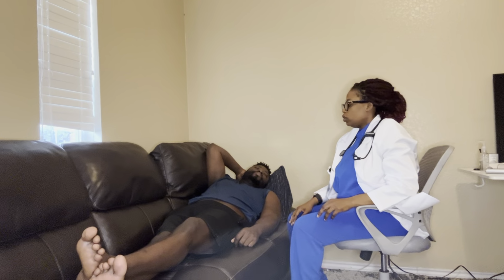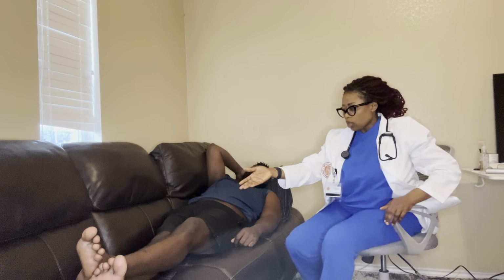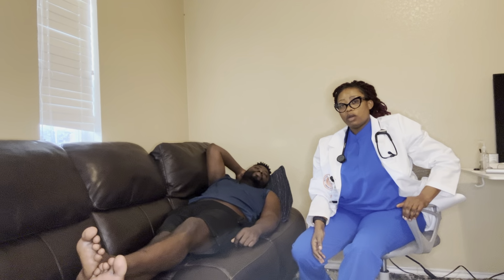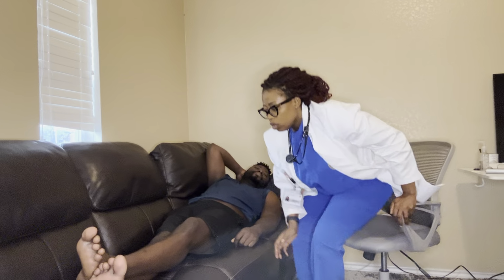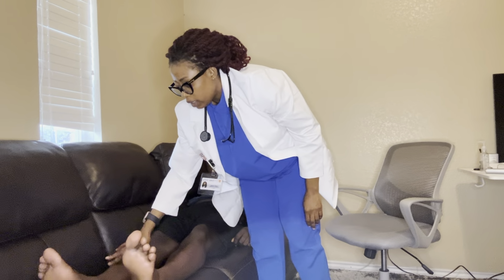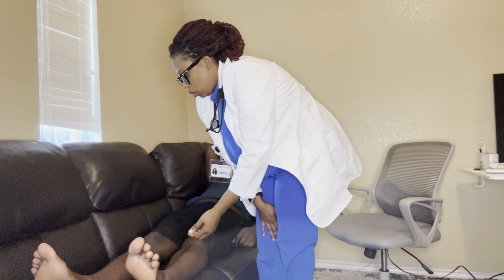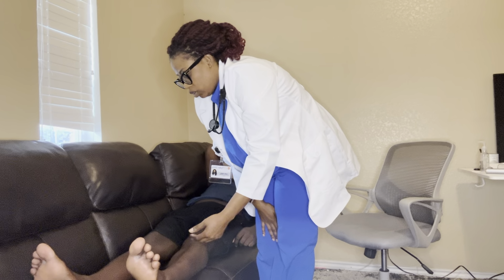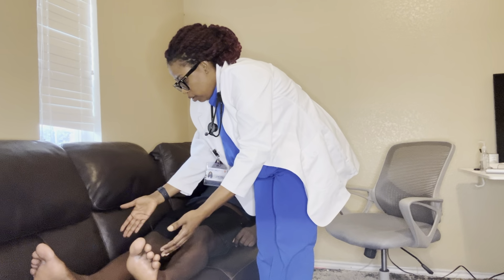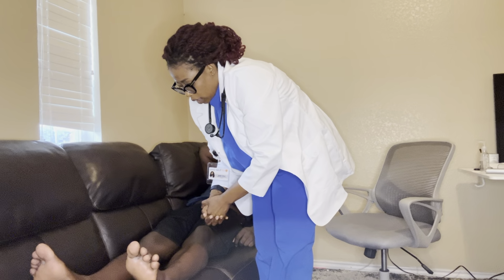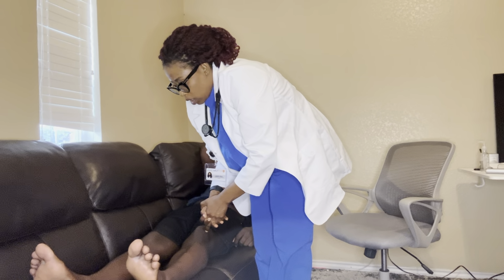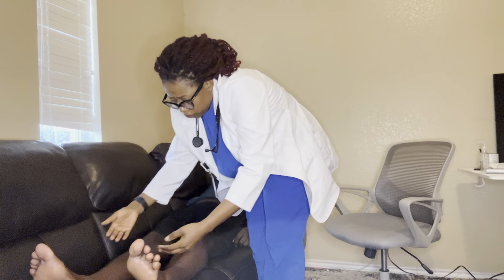Okay, next, I'm going to do the lower extremity. I'm gonna examine his lower extremity. Looking at his lower extremity right here, his skin is warm. There's no variation in color, no lesions on there. There is even hair distribution. I'm gonna feel for the temperature.